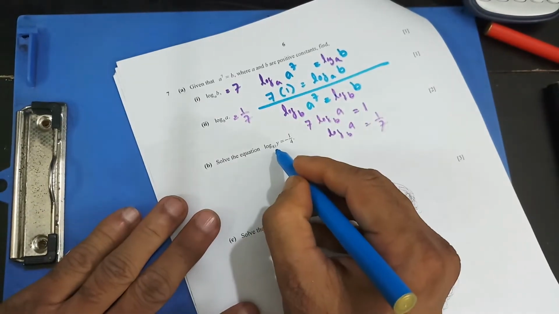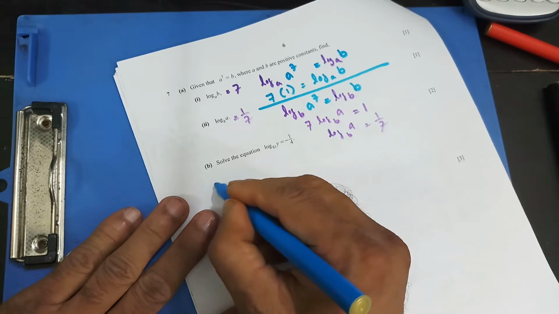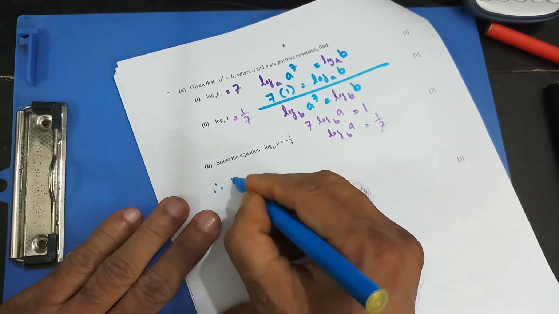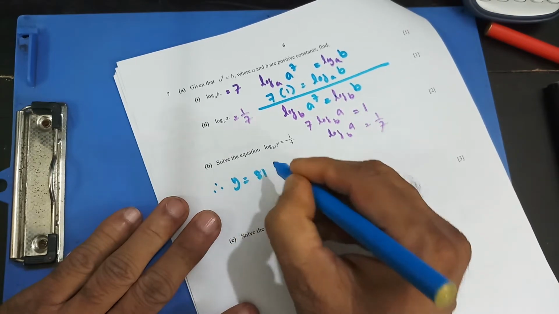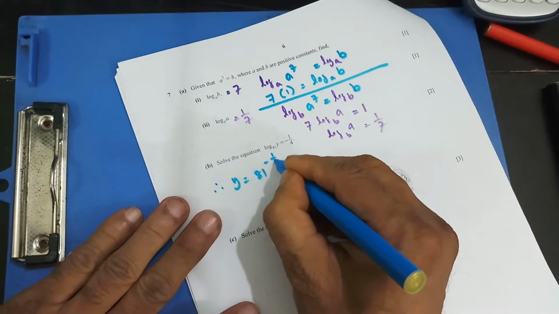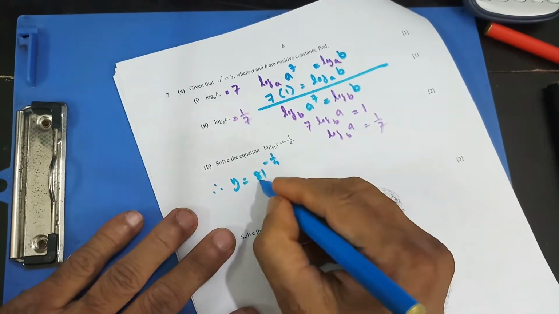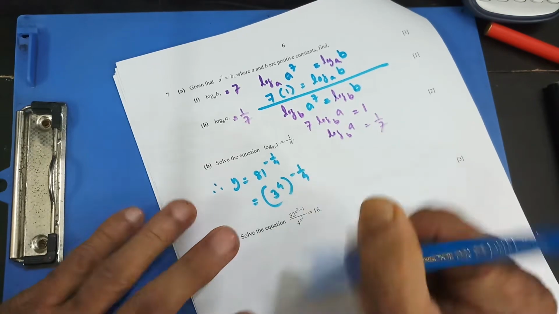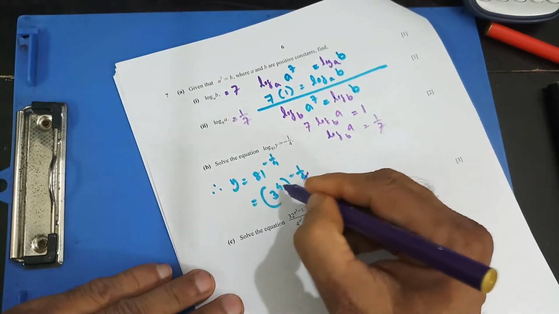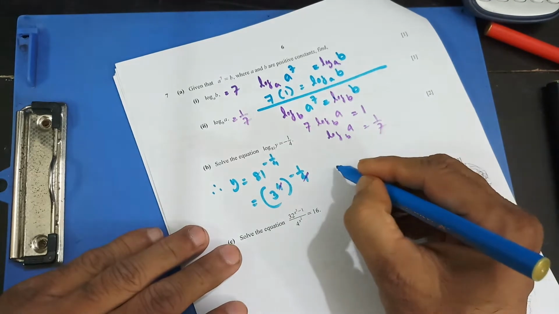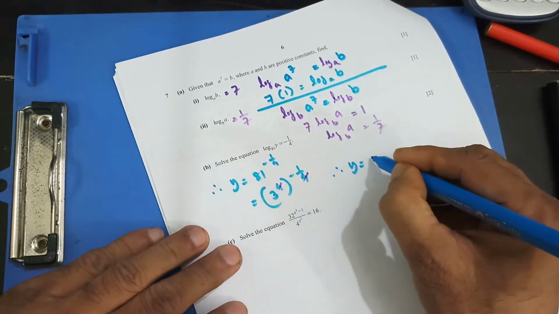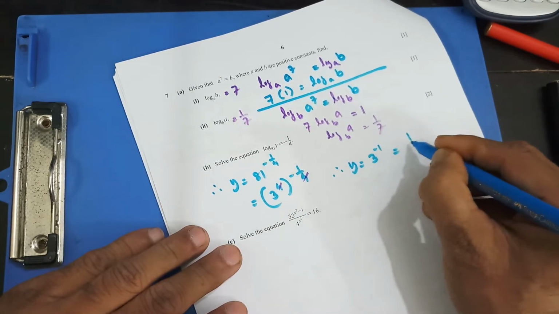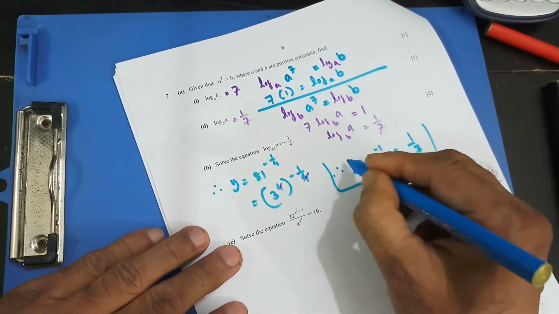Now solve the equation. When it's like this, we can write y equals 81 to the power minus 1 by 4. 81 can be written as 3 to the power 4, to the power minus 1 by 4. So this 4 cancels out. Therefore y equals 3 to the power minus 1, or 1 by 3. So this one is done.